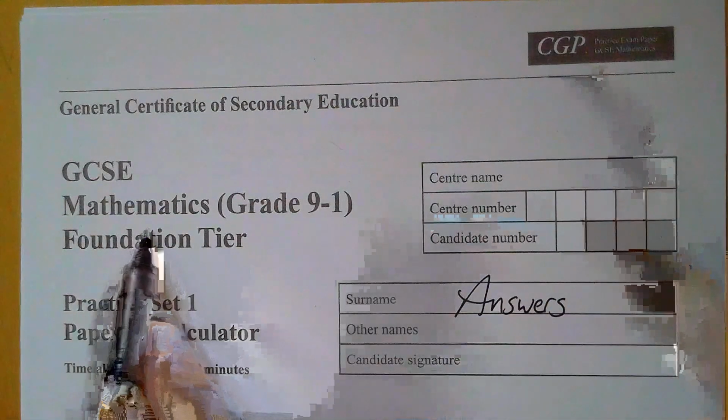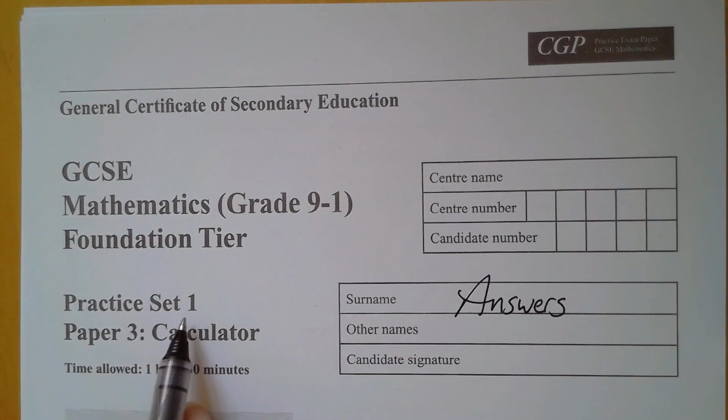CGP, Maths Foundation, Set 1, Paper 3. It is a calculator paper.